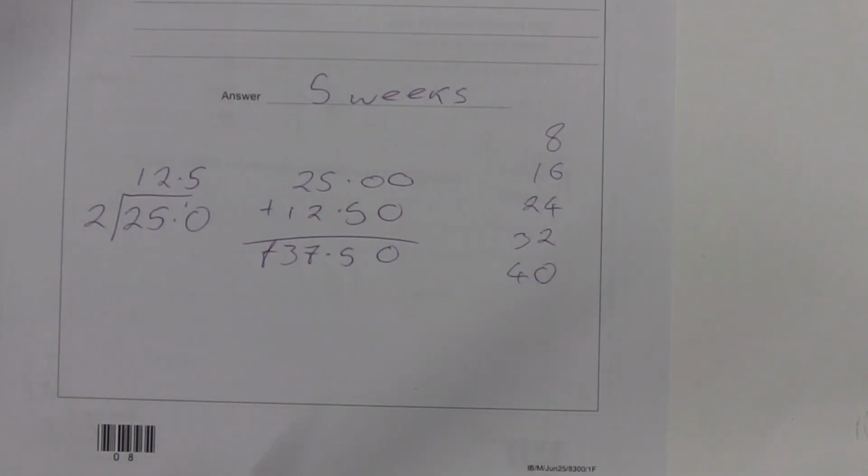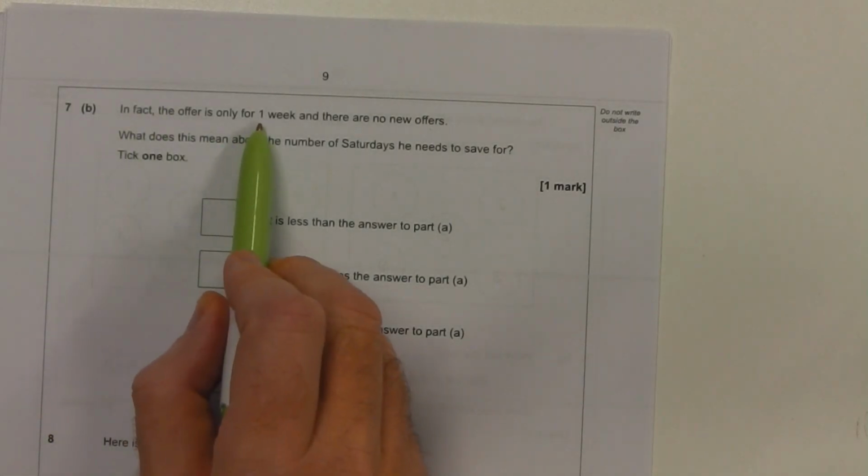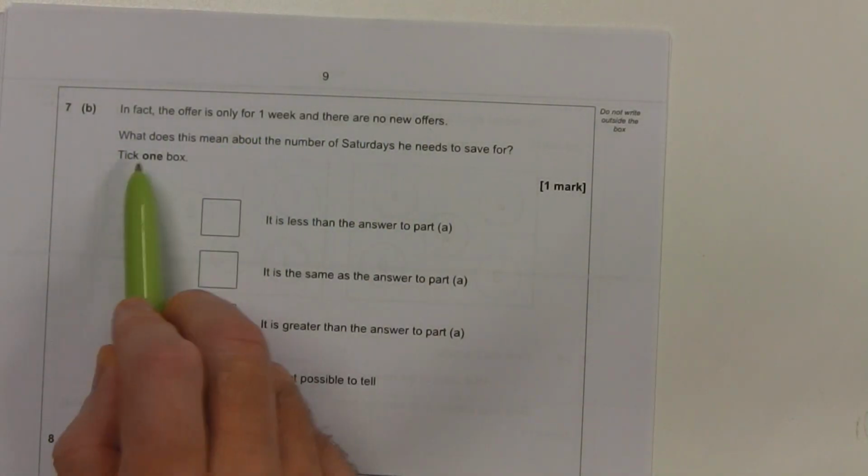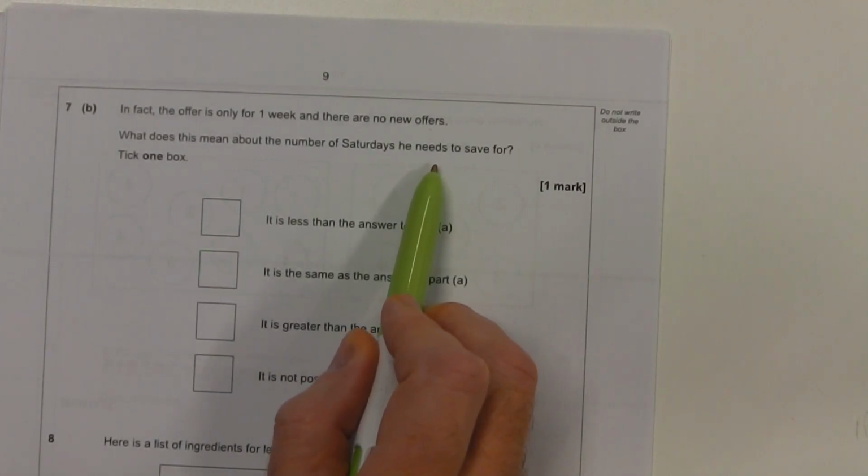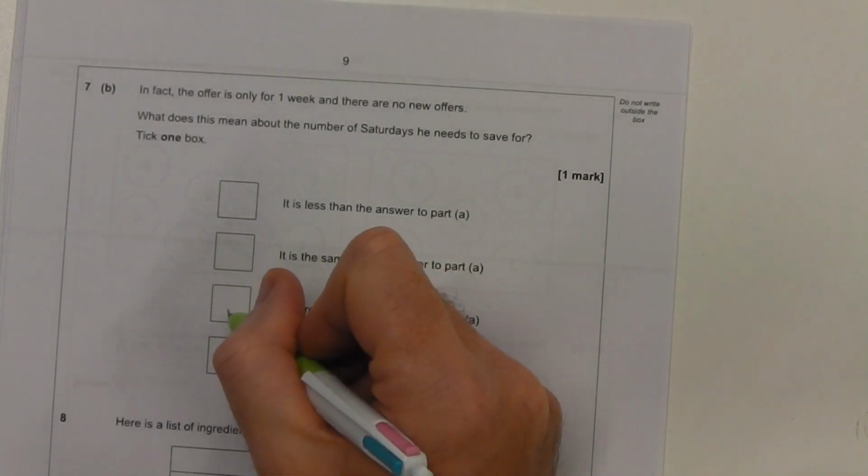So then if we flick on to part B of the question, it says, in fact, the offer is only for 1 week and there are no new offers. And what does this mean about the number of Saturdays he needs to save for? That means he's only getting the second one half price for 1 week. And that means the remaining weeks are all going to be full price. So that means the answer will be greater than the answer to part A. Okay, it's only 1 mark. We don't need to show anything. That's how it is.